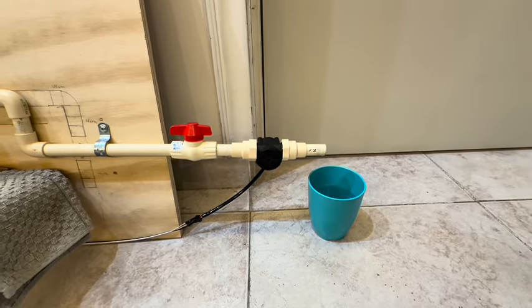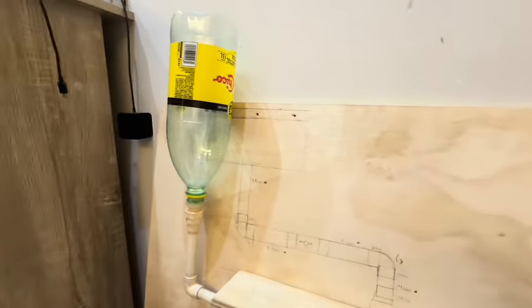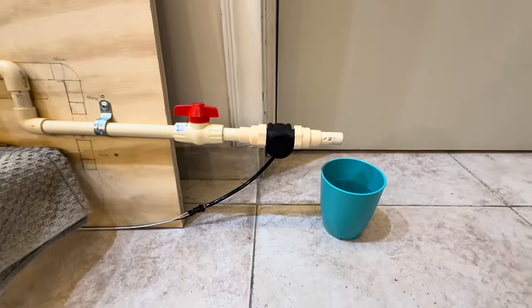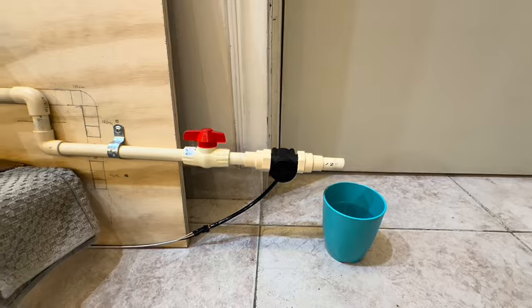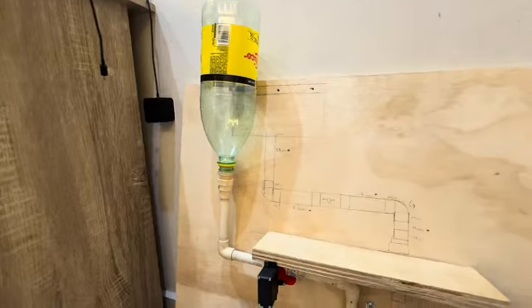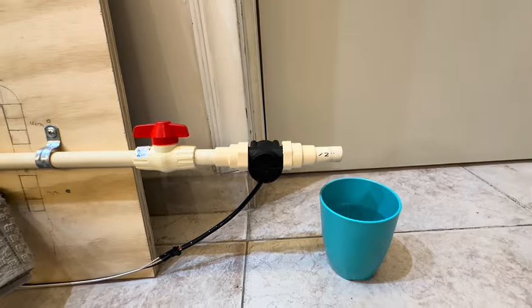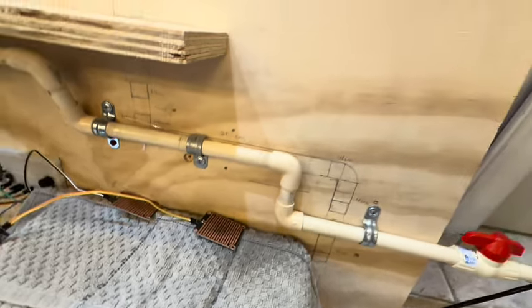If there is no leak, for example, if we put 100 milliliters in here, the flow sensor has to measure almost the same milliliters. If there is a leak, obviously when we put the 100 milliliters in here, the flow sensor is going to register less than the 100 milliliters, because some water is going to be deviated from here.